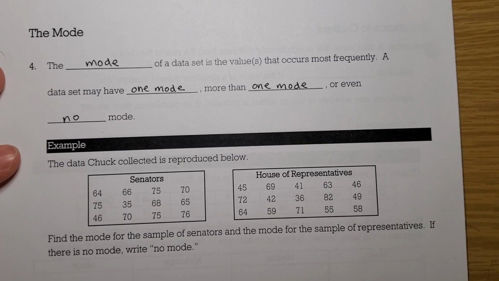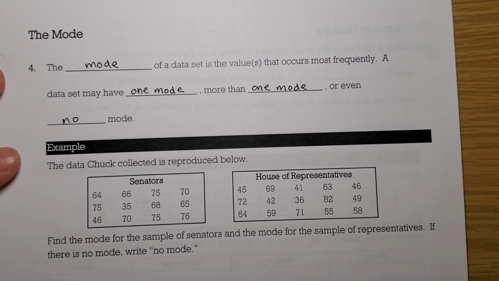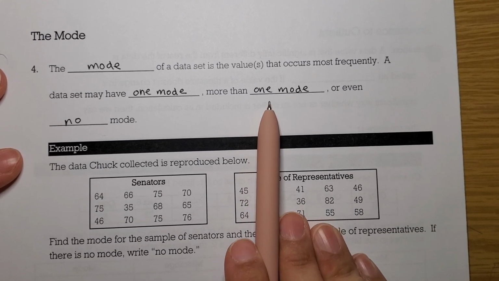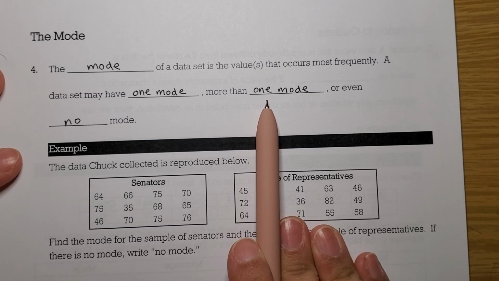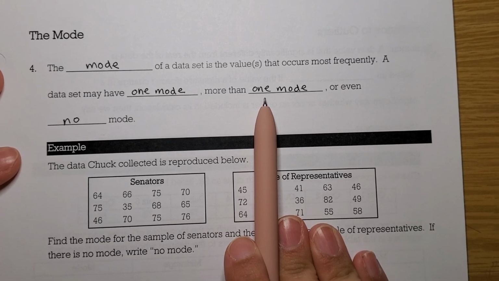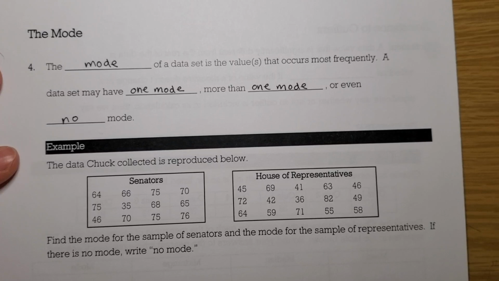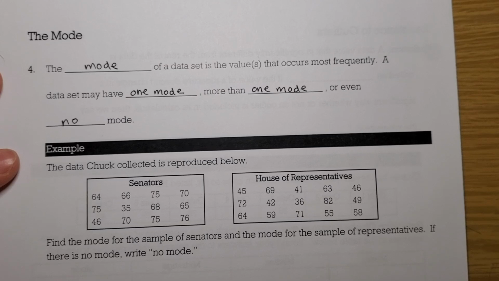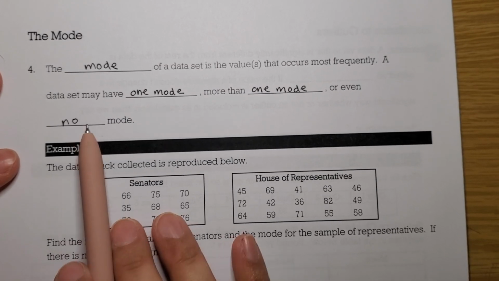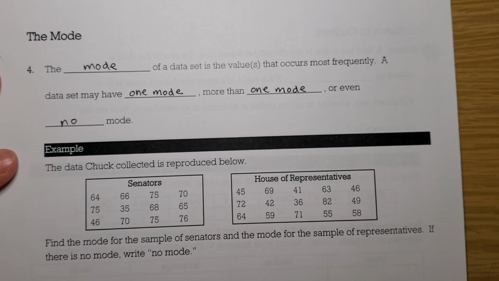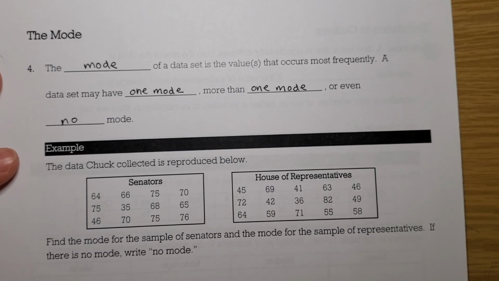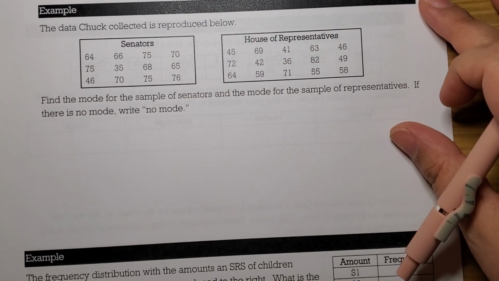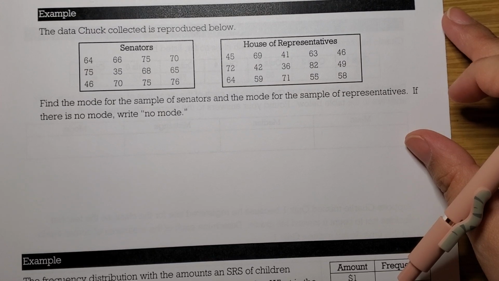Let's say you have a tie. Let's say two of the numbers in the data set each happen 15 times, and that's the most. In that situation, both of those numbers would be the mode. And that's different from other situations we've looked at. So you could have more than one answer if you're looking for a mode. And then lastly, if all of the data values occur the same number of times, then you won't have any mode. So you won't be able to report an average. So this is kind of a weird measure of center. But let's take a look and see how we can find our mode here.